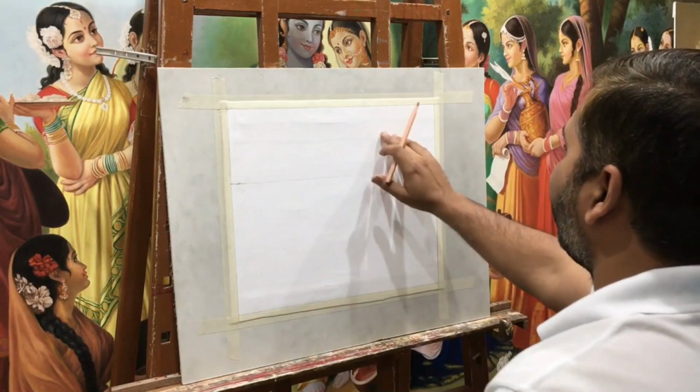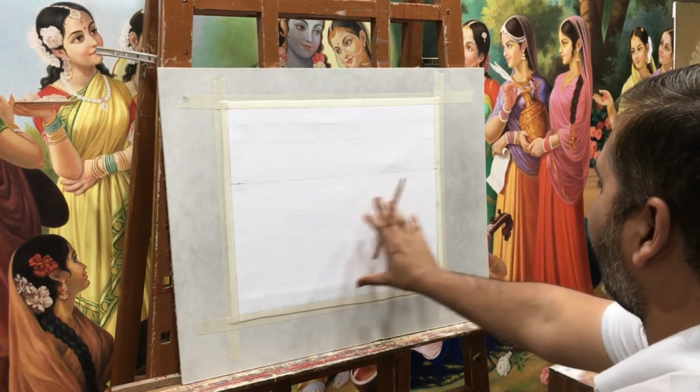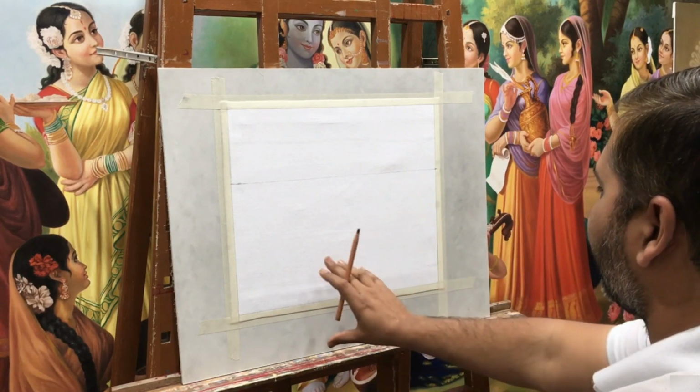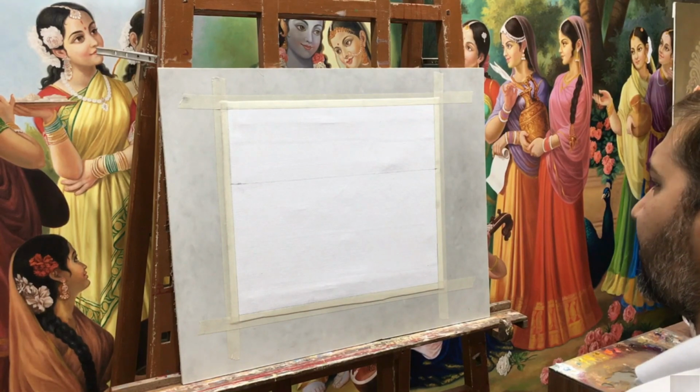In this area, I will show the sky, and below that, I will create the effect of sea waves crashing with rocks.